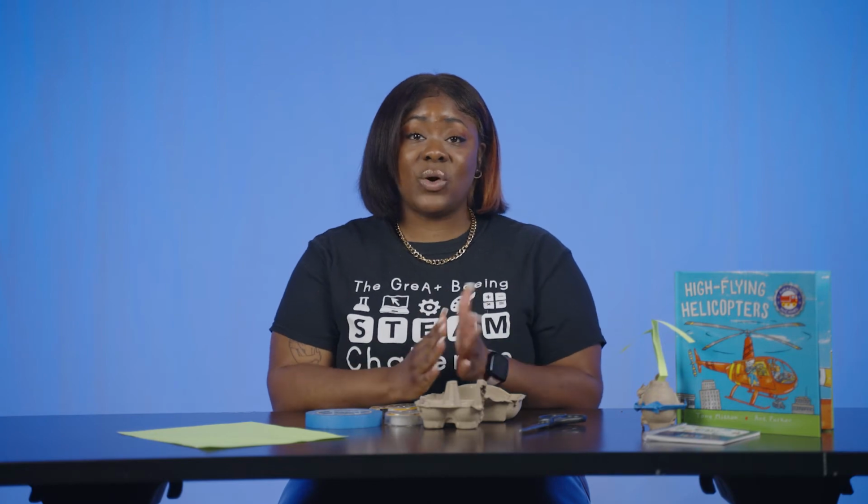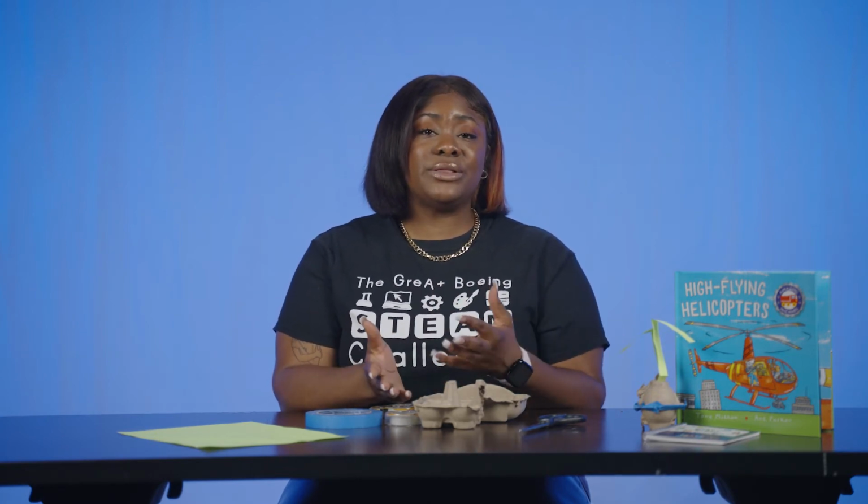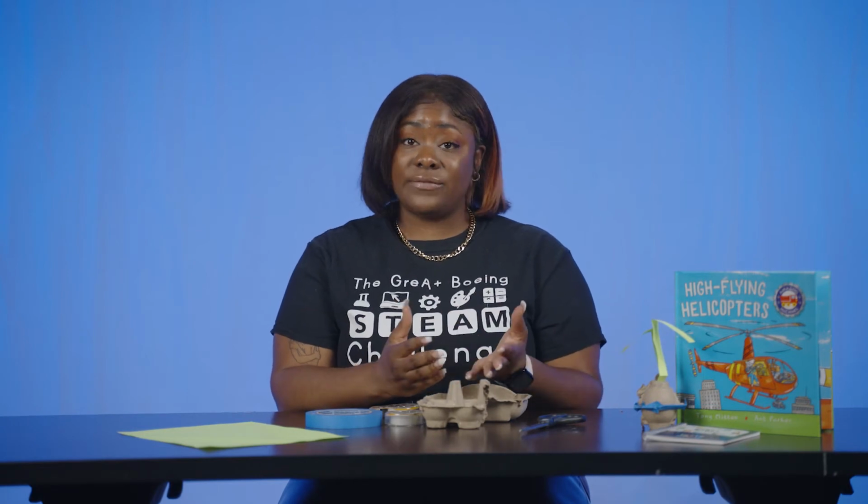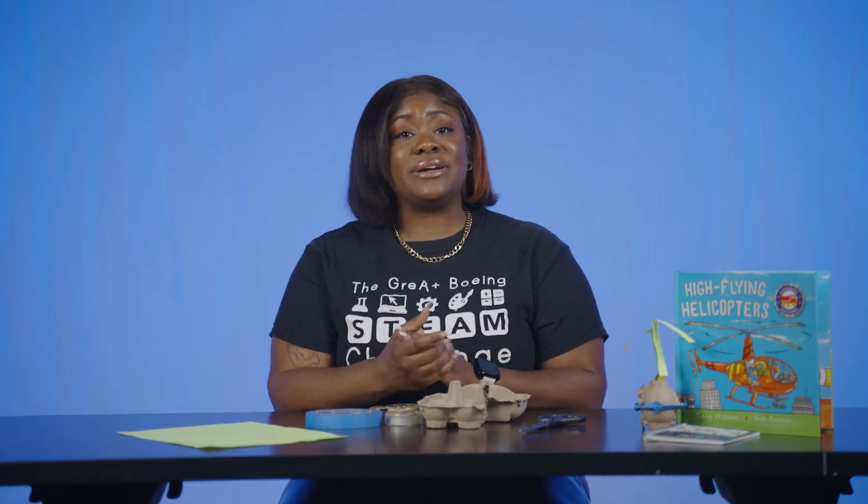Step 2, brainstorm. What would you like your helicopter model to look like by drawing it in your design process notebook? Use the information we learned about helicopters, how they fly, and the parts of a helicopter to collect and use for your project design.